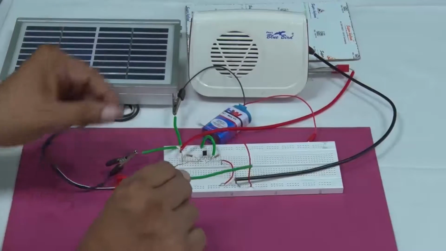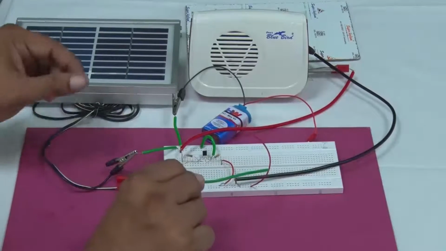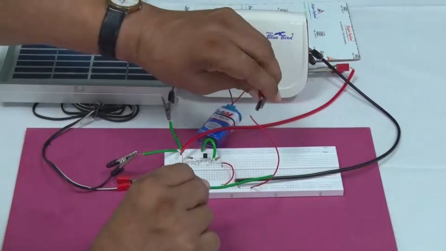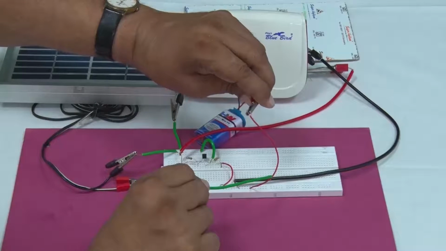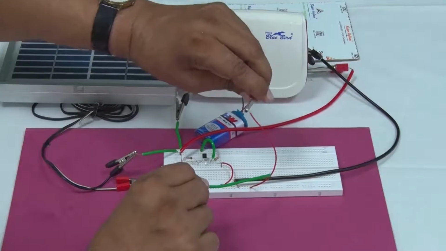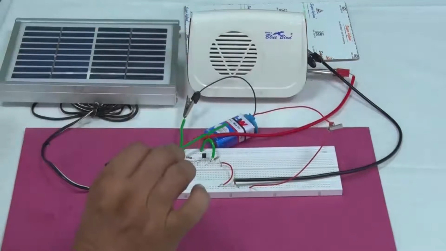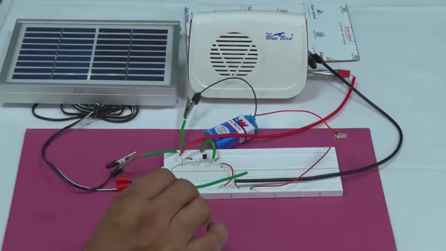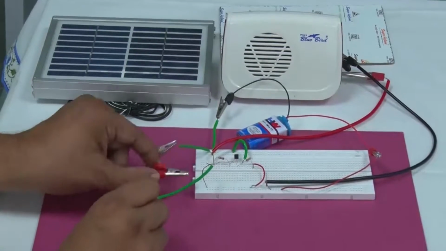Here we will be putting the 9-volt biasing. So here the collector circuit is complete. You can compare with the circuit that is drawn on the board, and we will be adding this plus here.